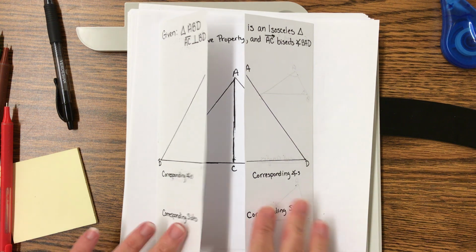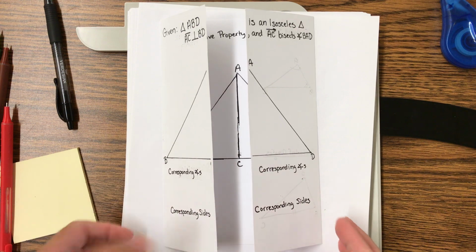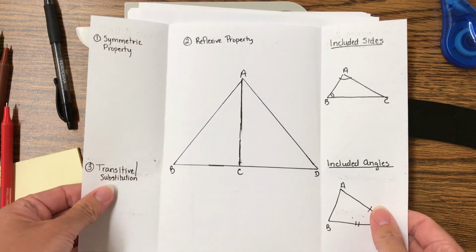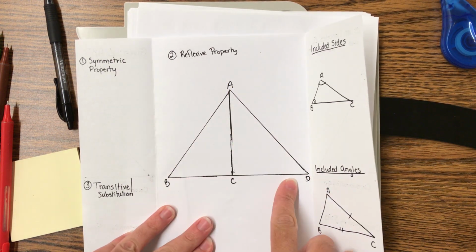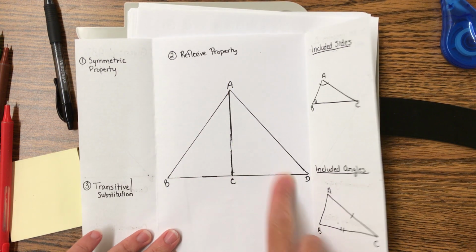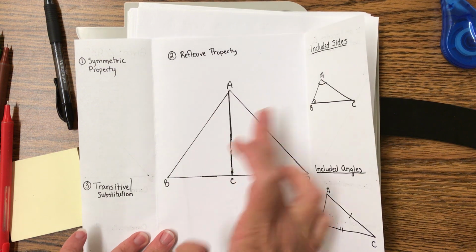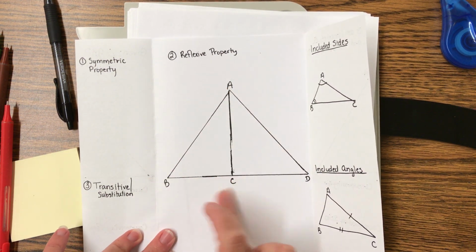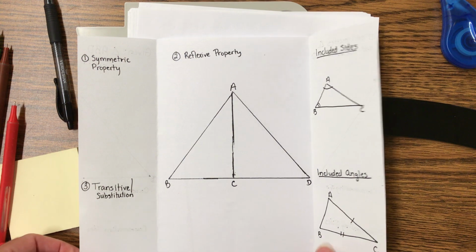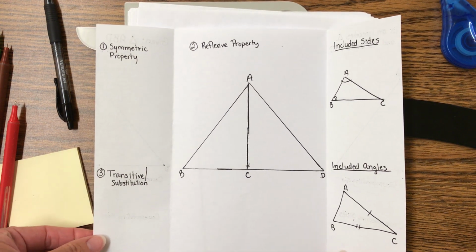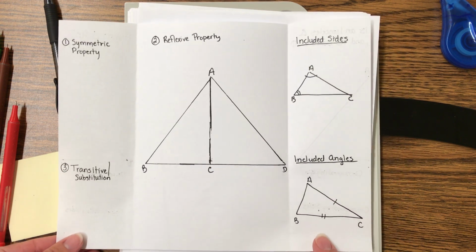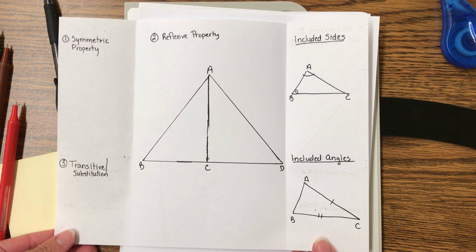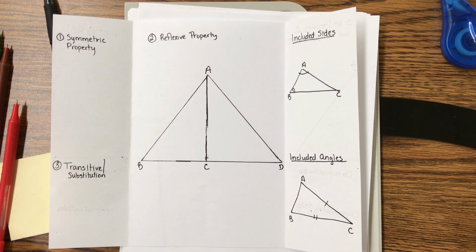So I have a foldable. What I've done, and you can do this on your own, is on the inside I have a triangle here, and we're going to talk about what type of triangle this is. On the inside, I've got this triangle, and then I've got this segment drawn down here. And on the inside, we're going to talk about the symmetric property, the transitive or substitution property, and the reflexive property. Then also some of the other vocabulary we need to go over are included sides and included angles. So there's the inside of your foldable.